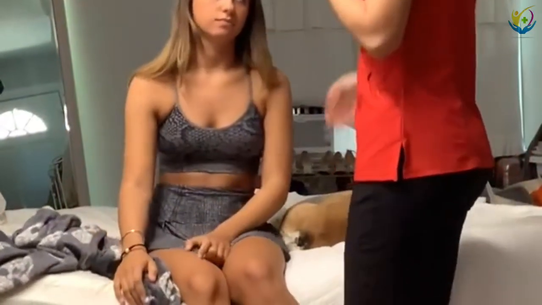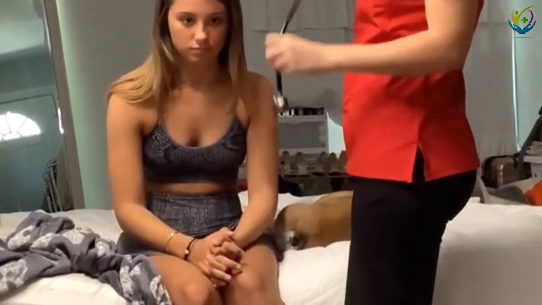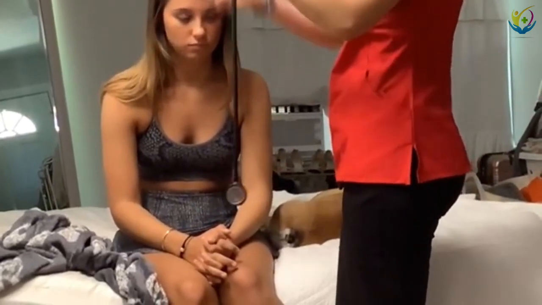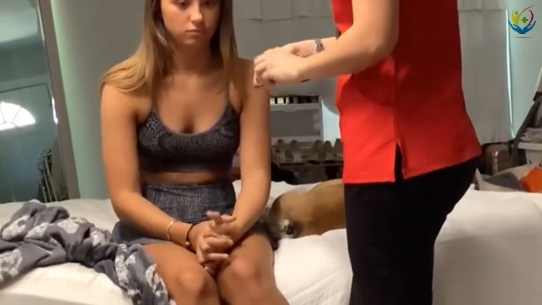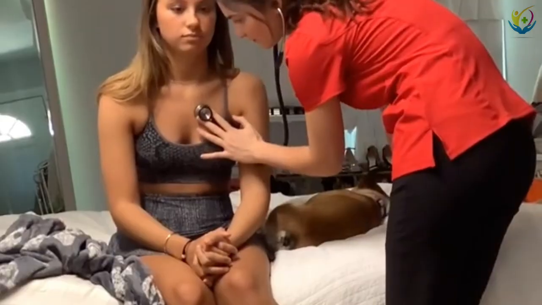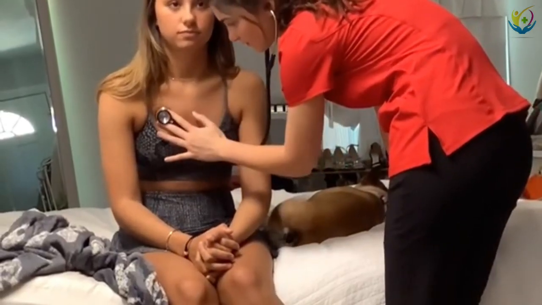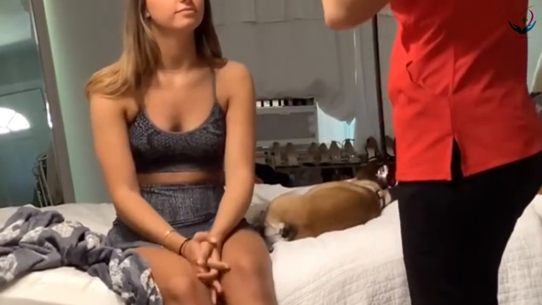And I'm going to have you just lean in a little bit like this. And then, cleaning my stethoscope, listening with my diaphragm. Just breathe in and out for me. Okay, so no diastolic murmur was heard.